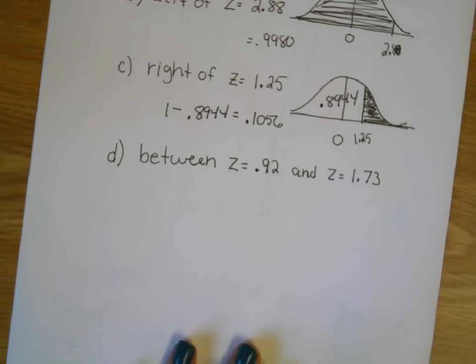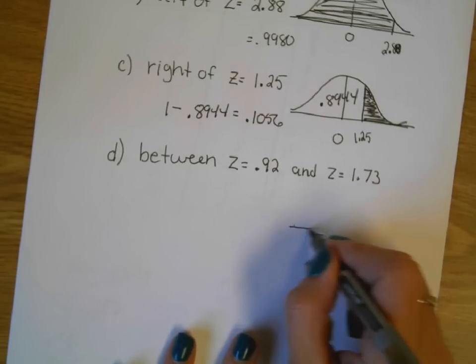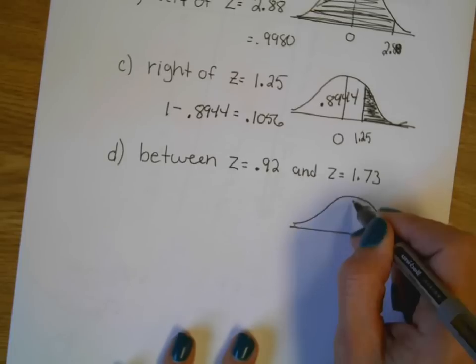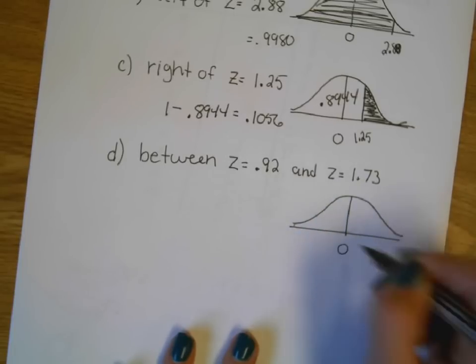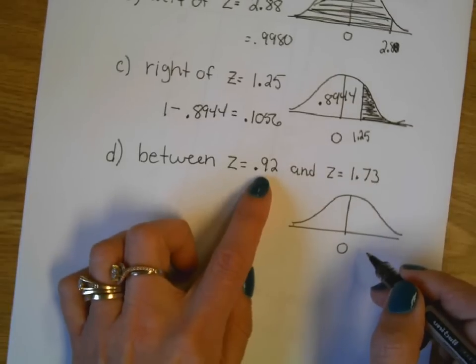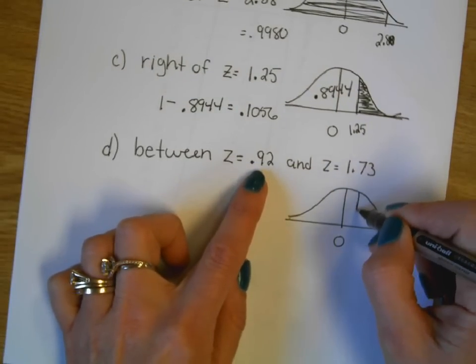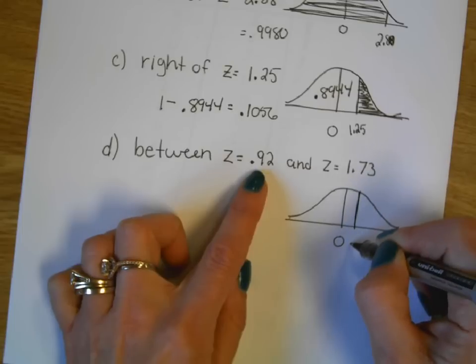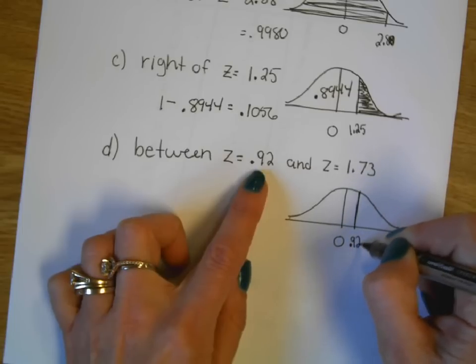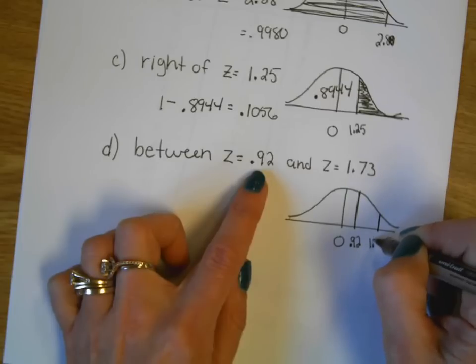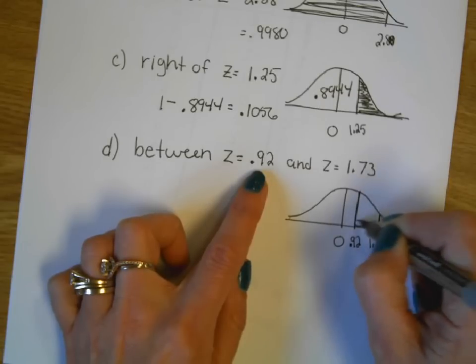So if I sketch that first, here's 0. A 0.92 z-score is just shy of 1 above the mean, just a smidge shy of 1. I'll call it right there. And then 1.73 about there. Probably overshot that a little bit. And we're looking for in between.